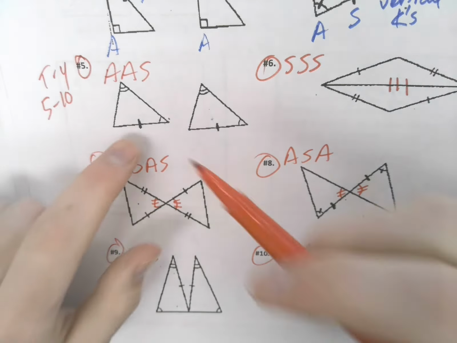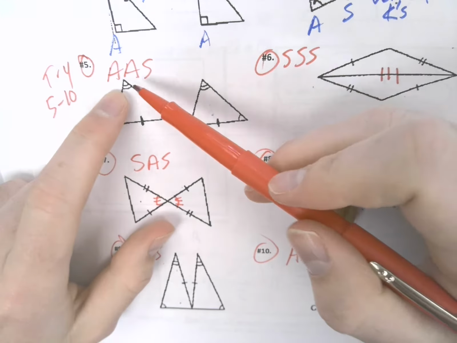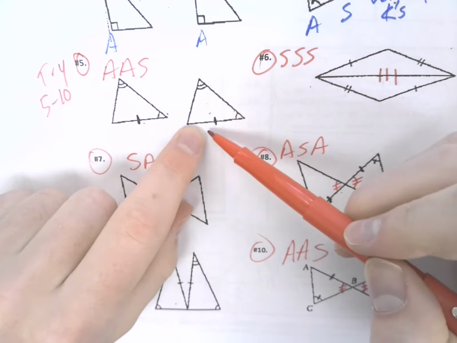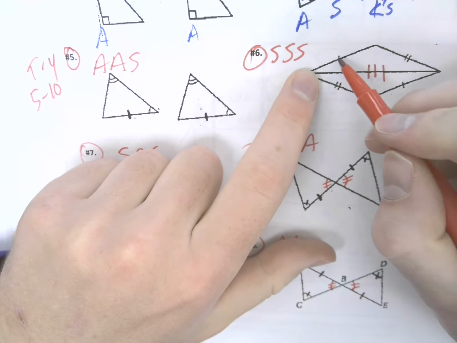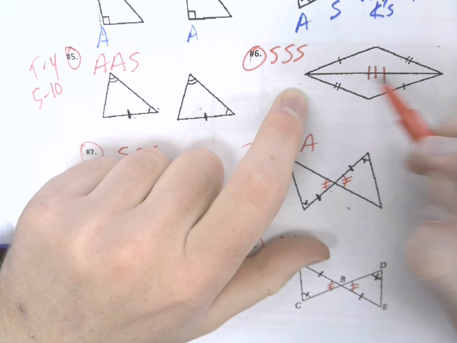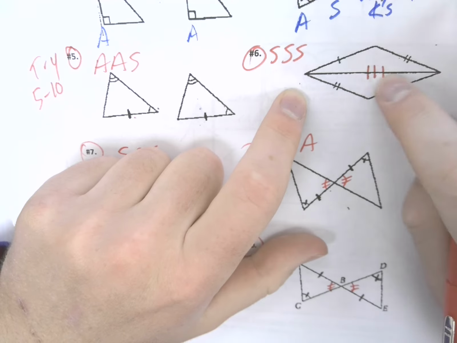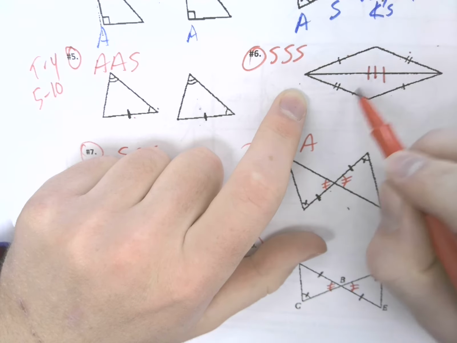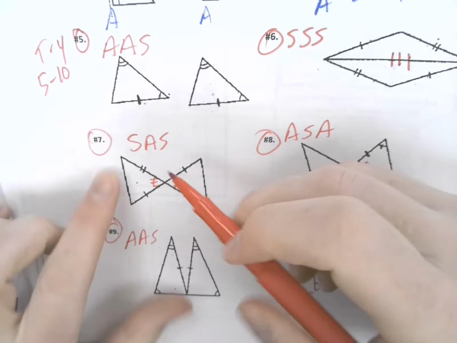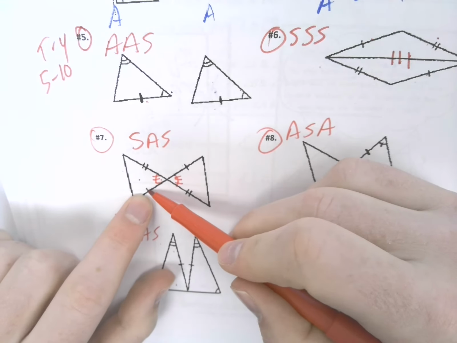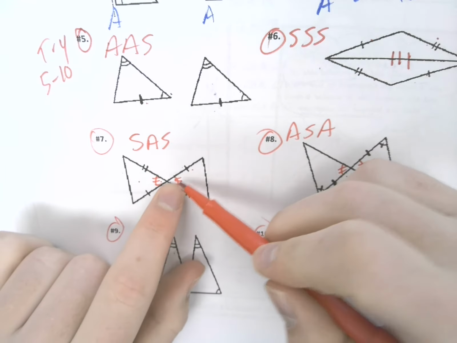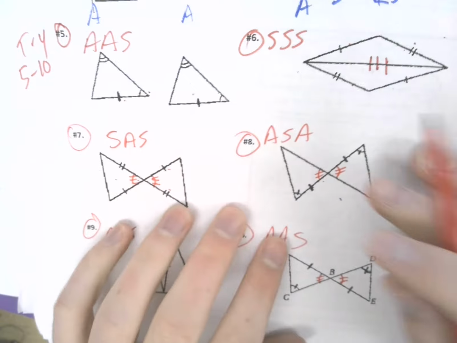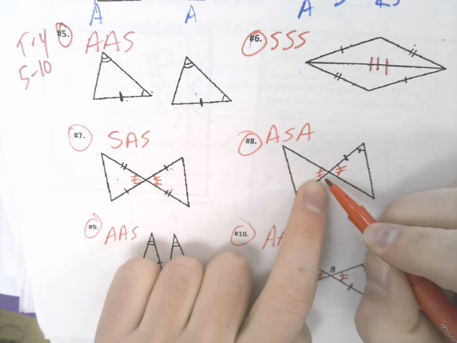All right. So first one, we got angle, angle, side, angle, angle, side. Number 6, side, side. Hey, they share this same piece right here. So side, side, side. Number 7, side, angle, side. We see that there. Number 8, angle, side, angle.